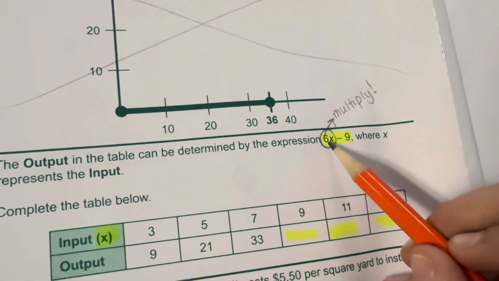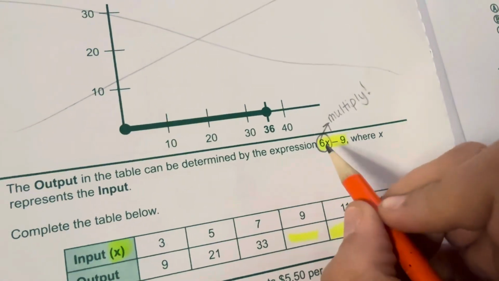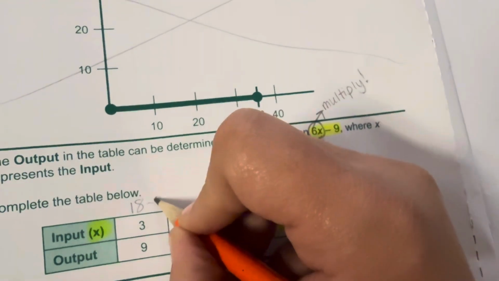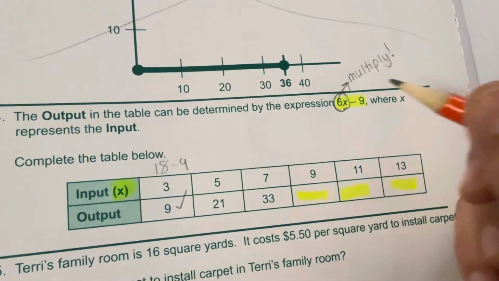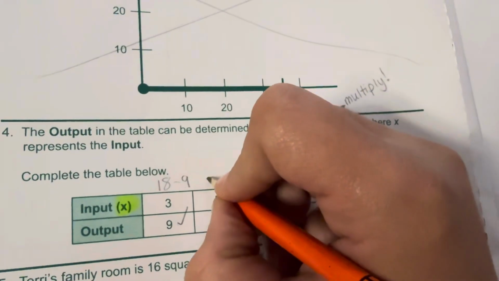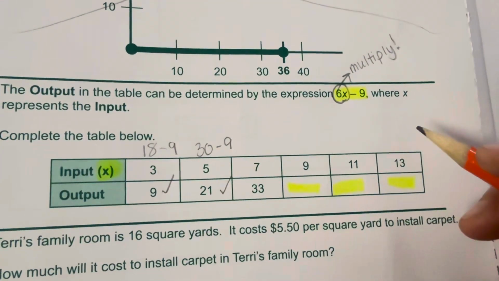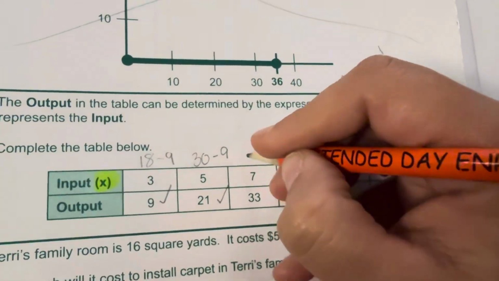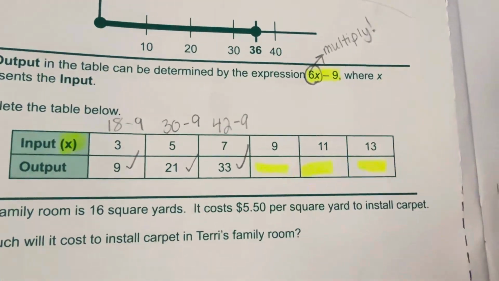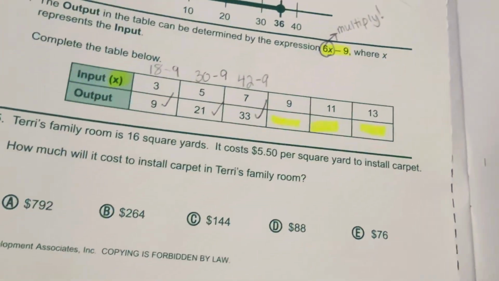They're saying to do 6 times the number, and this number is 3, so I know that 6 times 3 is 18, and then take 9 away, and 18 minus 9 is 9, so that works. 6 times the number is 5, so 6 times 5 is 30. 30 minus 9 is 21, that works. 6 times the number is 7, so 6 times 7 is 42. Take 9 away, you should be at 33. So do this one, this one, this one. And I do like 5.